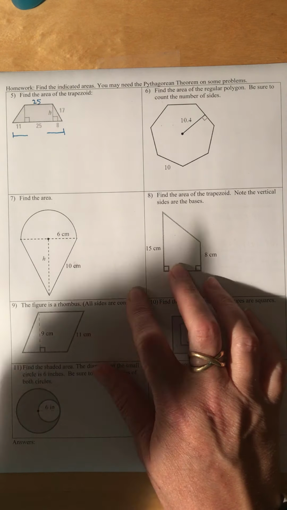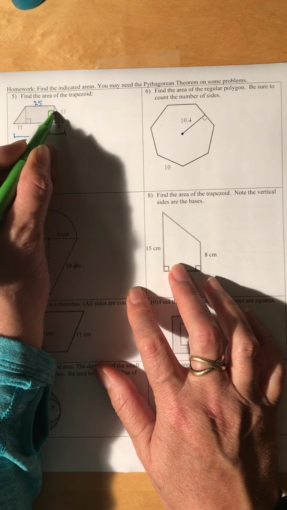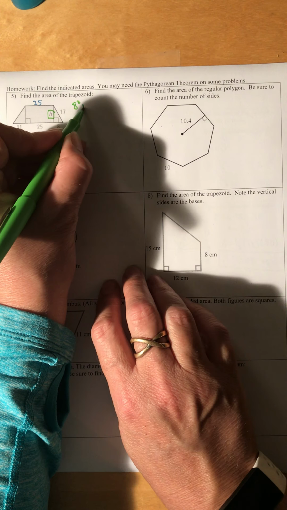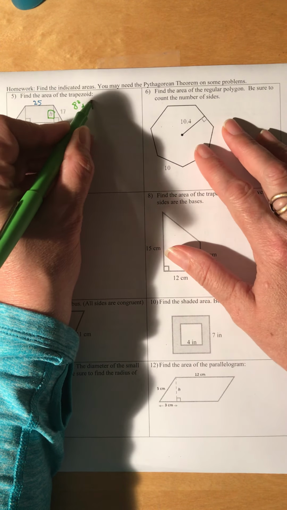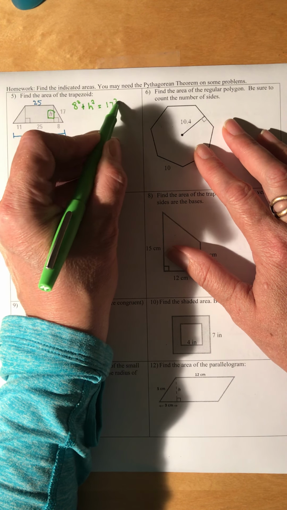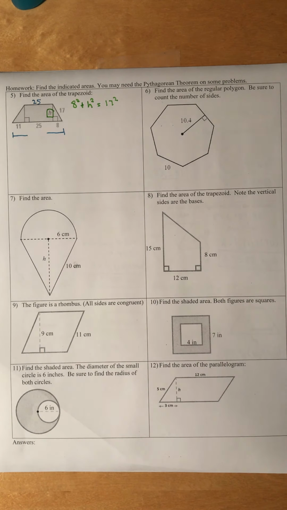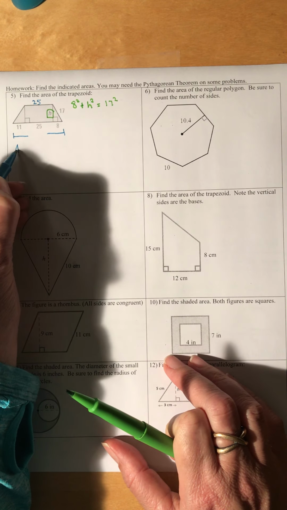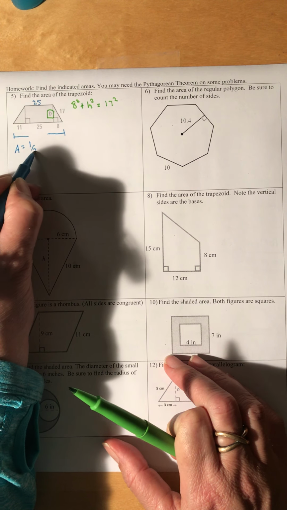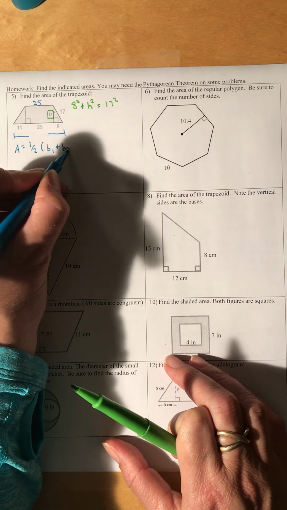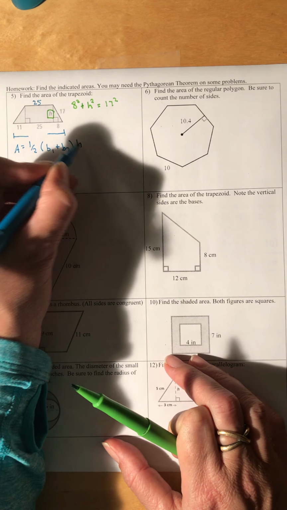So this h, you'll have to say 8 squared plus h squared is equal to 17 squared. And then once you know h, you'll be able to do the formula for the area of the trapezoid as 1/2 base 1 plus base 2 times h.